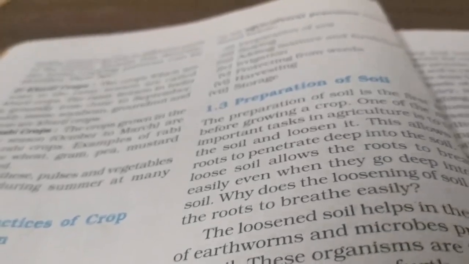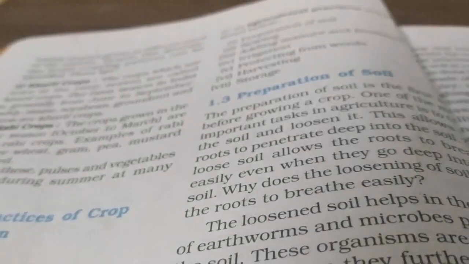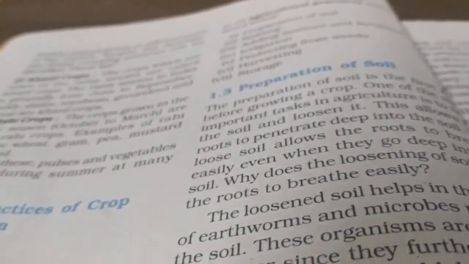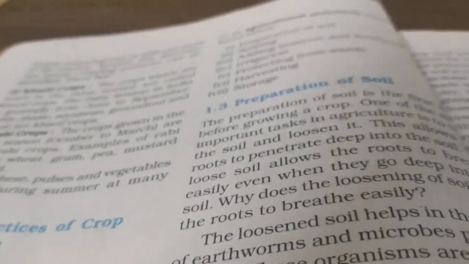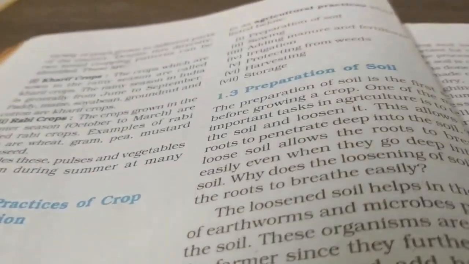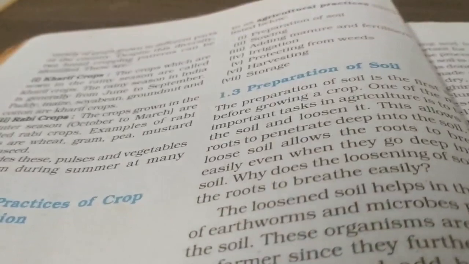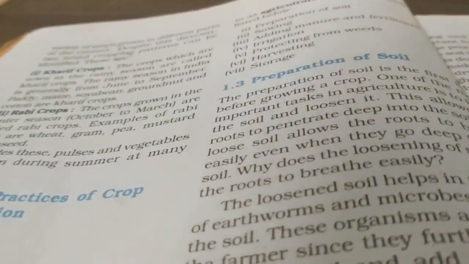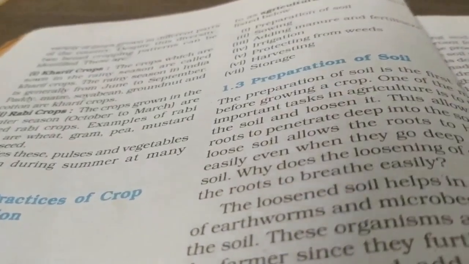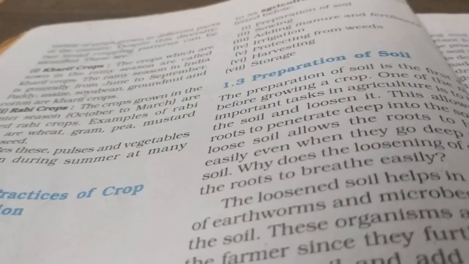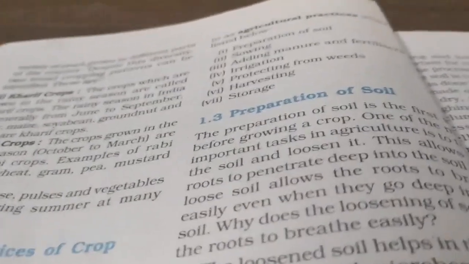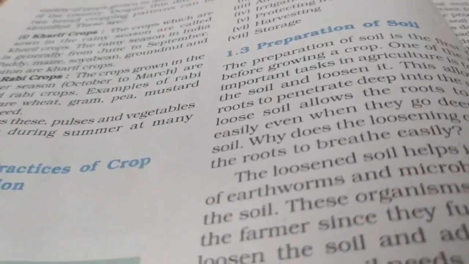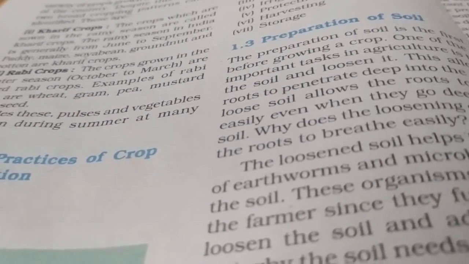The nutrients and other minerals that are present at the bottom of the soil will come to the uppermost layer when we turn and loosen the soil, and thereby the plants can utilize these nutrients for their growth. So we can say that the turning and loosening of the soil is very important for growing a crop.